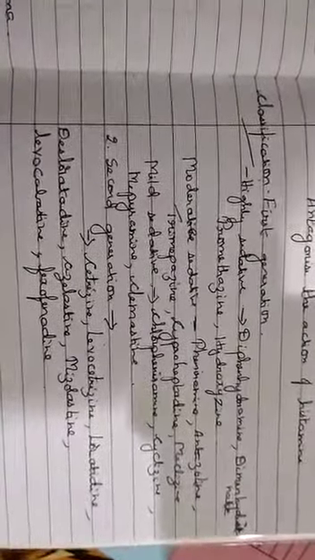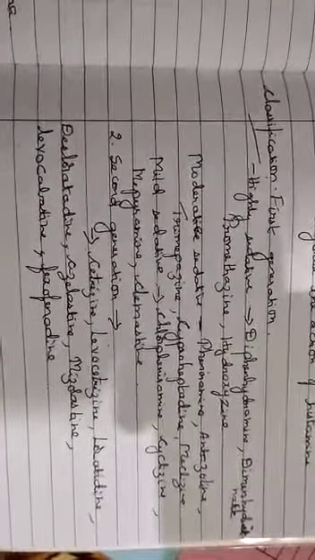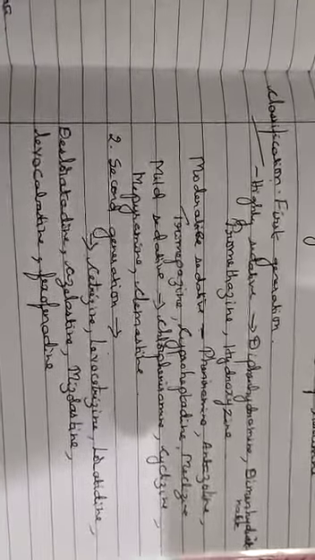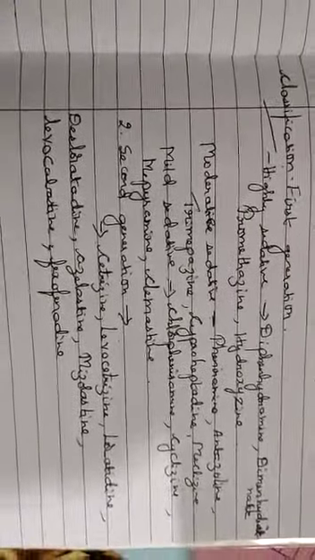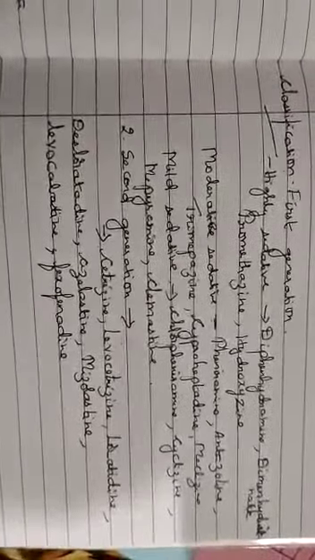Okay, so these are the various classes of drugs that come under antihistamines, and these drugs block the actions of histamine. In the next video I'll discuss the drugs. First I'll discuss first generation antihistamines. In general we'll be talking about the actions as well as the adverse effects.